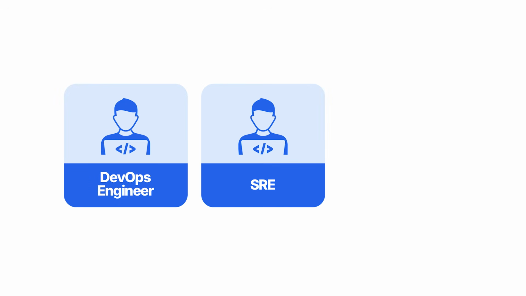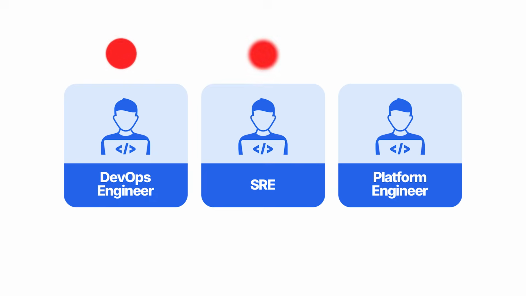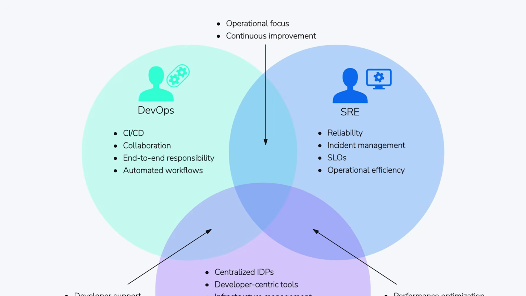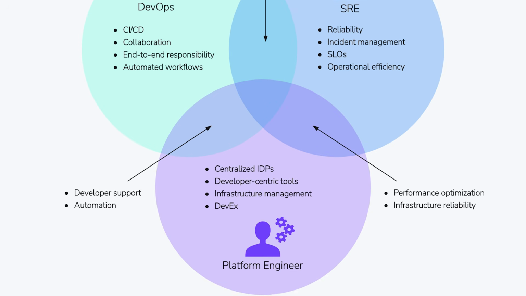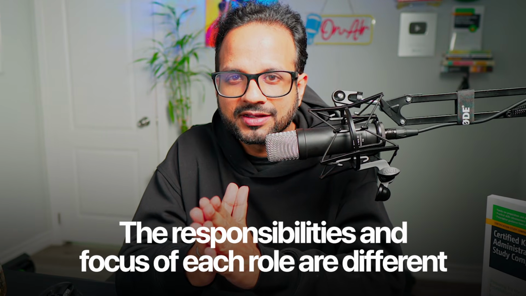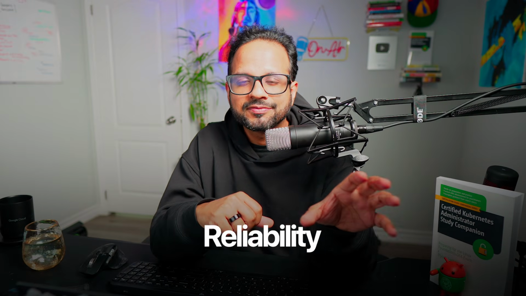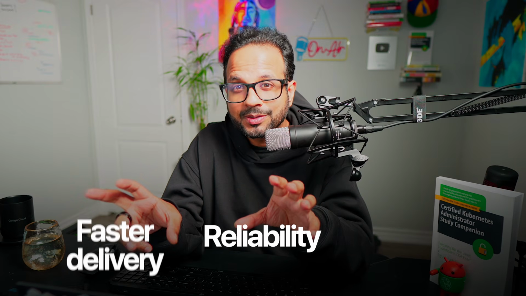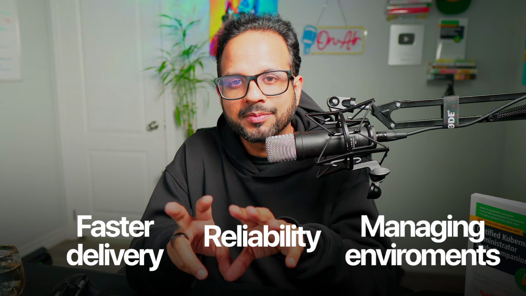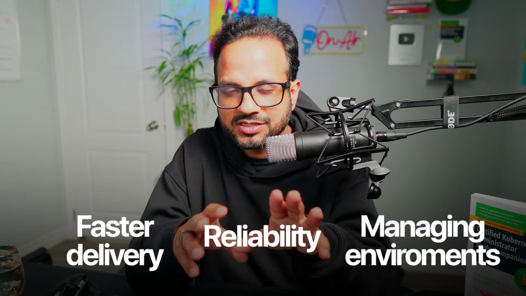Look, this confusion is real because from the outside, all these roles look similar, but under the hood, they are completely different roles. Yes, they have overlap between each of these roles when it comes to roadmap or roles and responsibilities, but the focus area of each of these roles is different. Some focus on reliability, some focus on faster delivery to production, some focus on maintaining and managing the environment for DevOps engineers and so on.